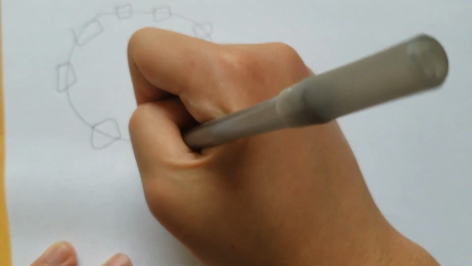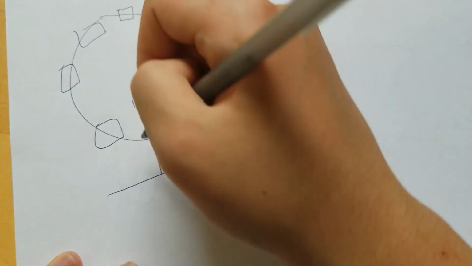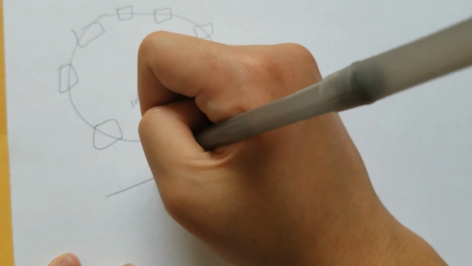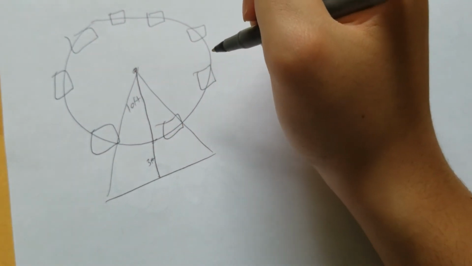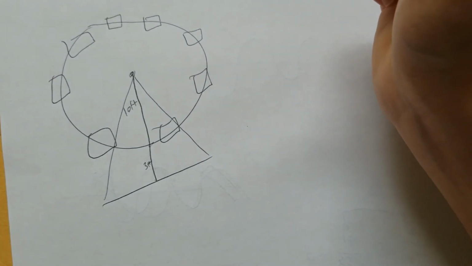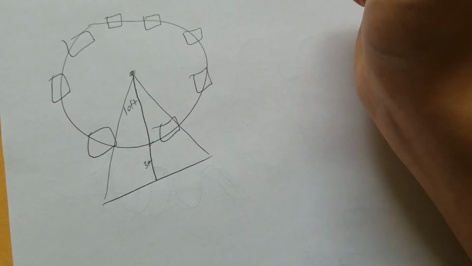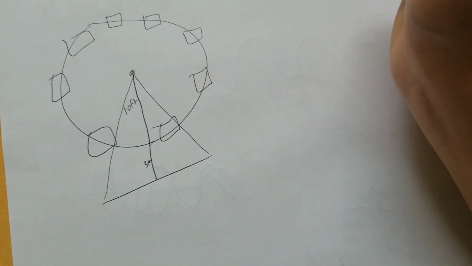There is a radius of 10 feet, let's say. And the bottom of the Ferris wheel is 3 feet from the ground. Okay? Draw like that. So when Evelyn gets on the Ferris wheel, she's exactly 3 feet above the ground. Then 50 seconds after starting, she will be 23 feet above the ground at the peak of the Ferris wheel. Then 100 seconds after starting, she will be back to her starting position exactly 3 feet above the ground.